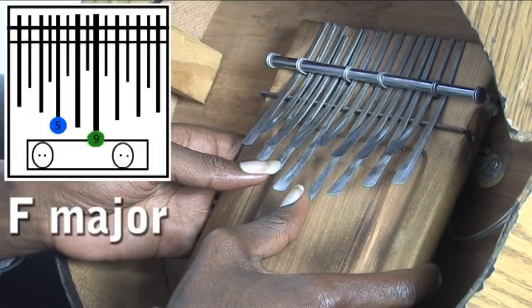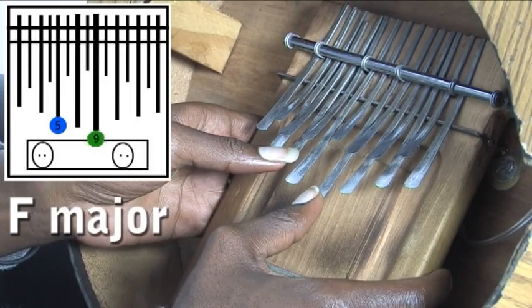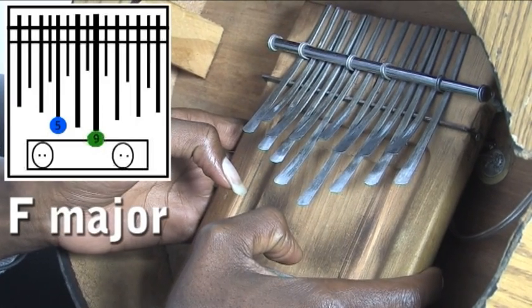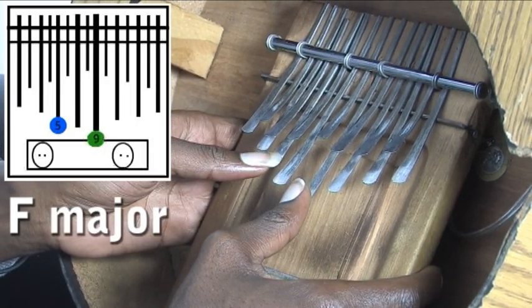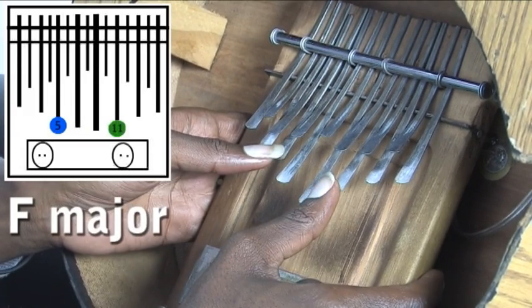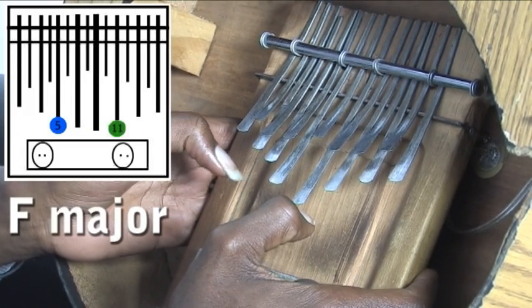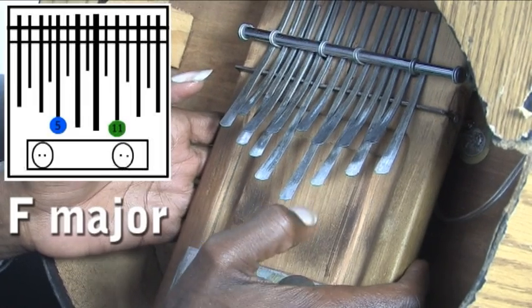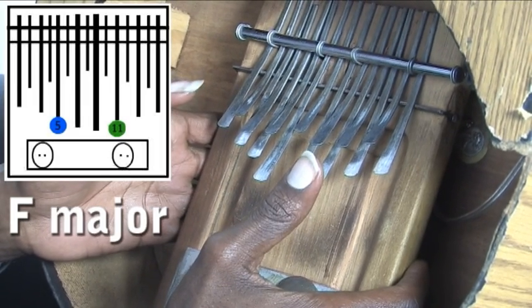In the key of F major, you will play as the tonic 5 and 9. Alternatively, you can also play 5 and 11. This is the tonic chord of F major.